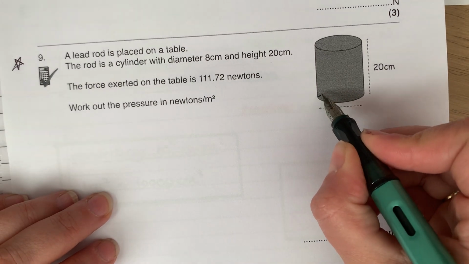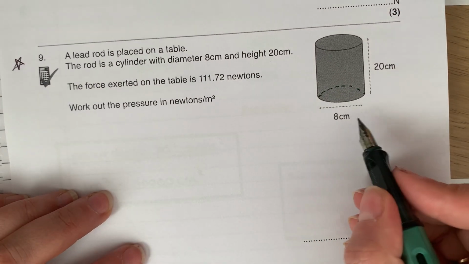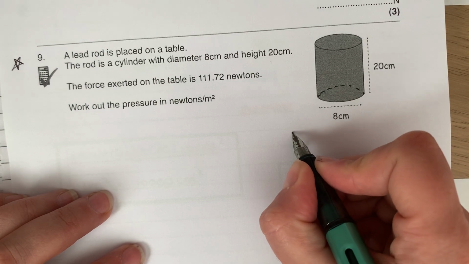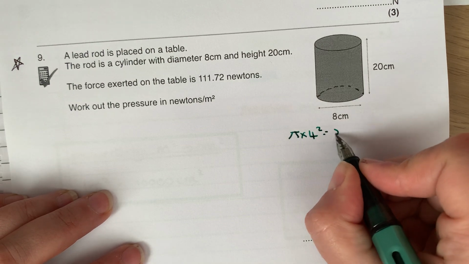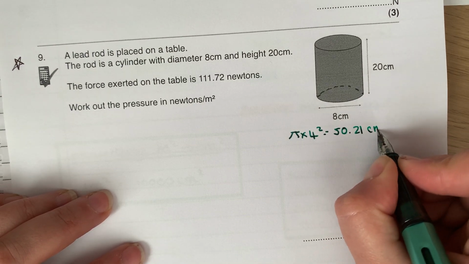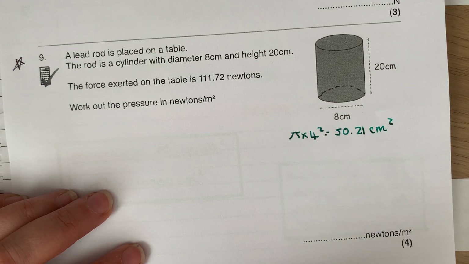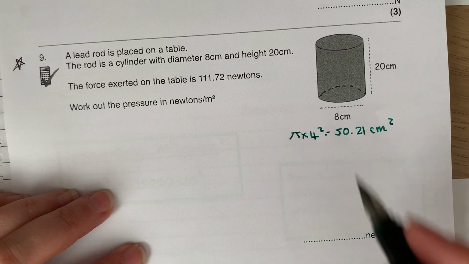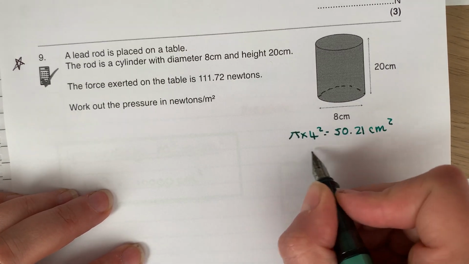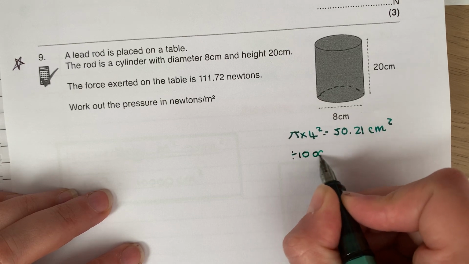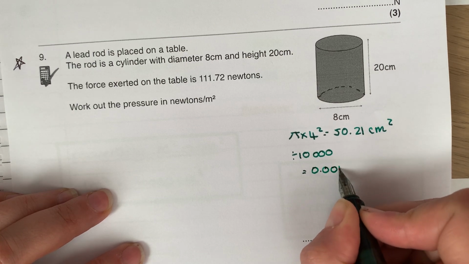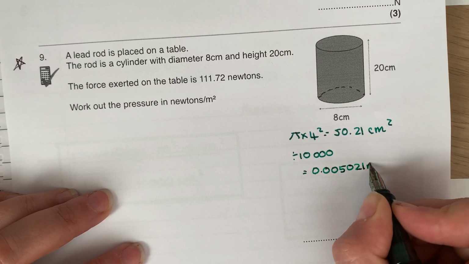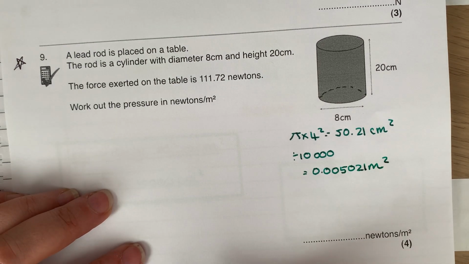So let's work it out in centimetre squares first. So the area of the base is pi times 4 squared, which is 50.21 centimetre squared. Now we would like that in metres squared, so I need to divide that by 10,000, which gives me 0.00521 metres squared. I know it's a lot of decimal places, but we need to keep it like that at the moment.